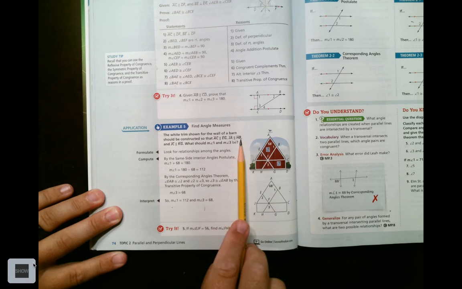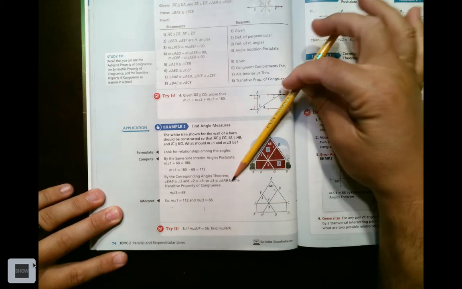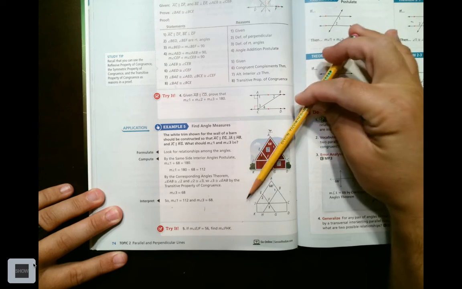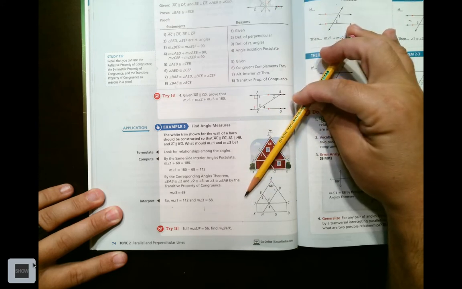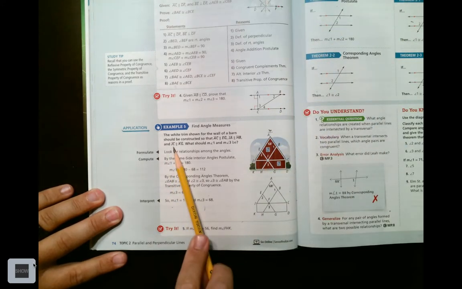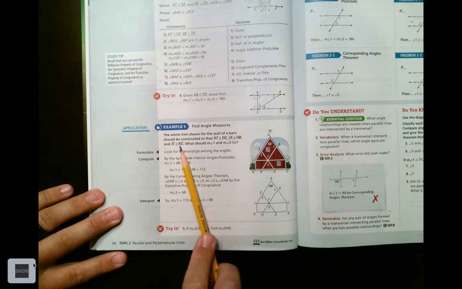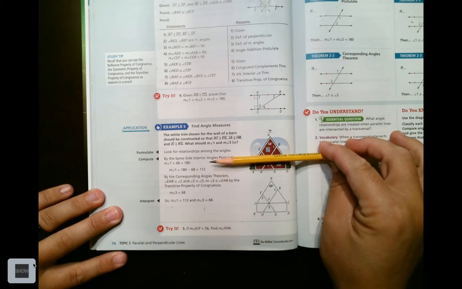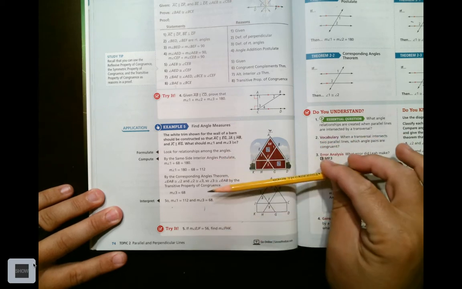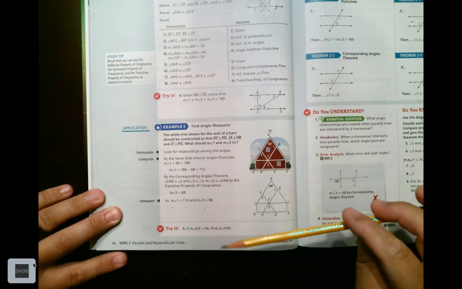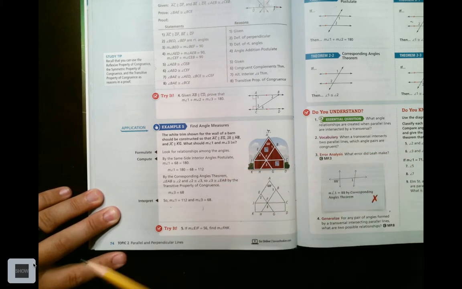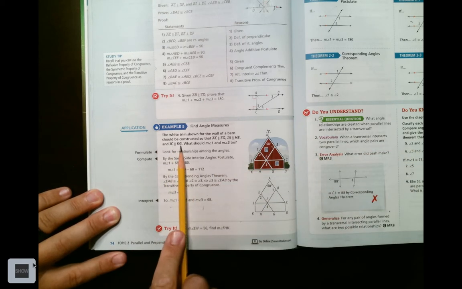JA is parallel to HB. So JA is the top left part of that barn, the roof. And then HB is right there underneath my pencil. And JC is parallel to KG. So JC is kind of the belt line, right? And then KG is the bottom, like the base of that. So JC is parallel to KG.